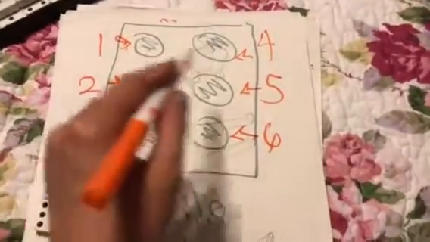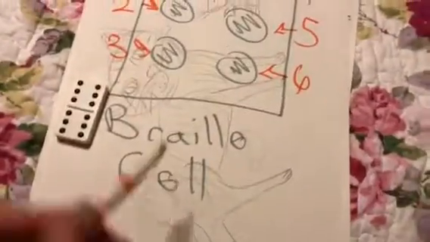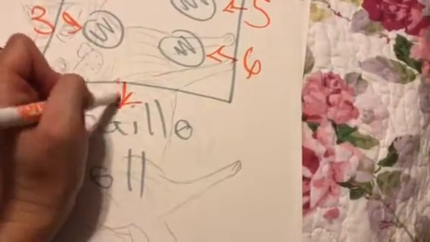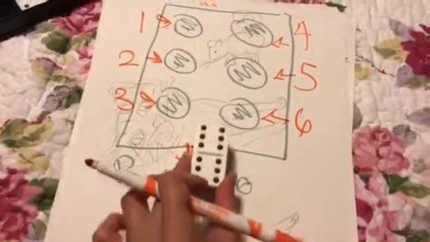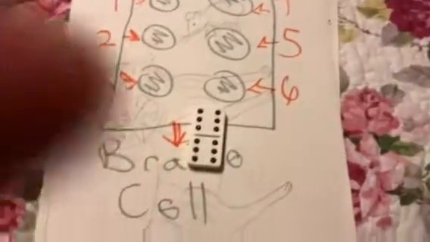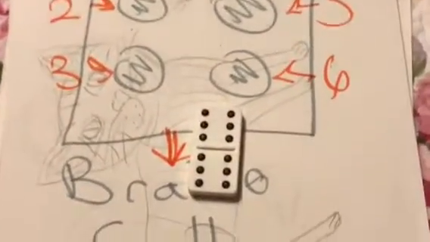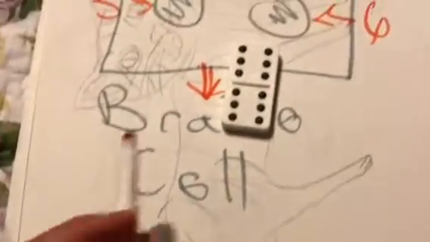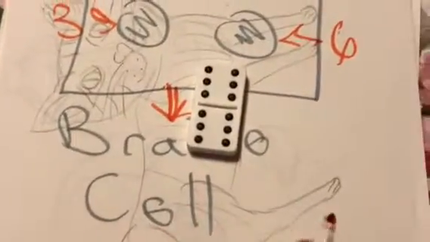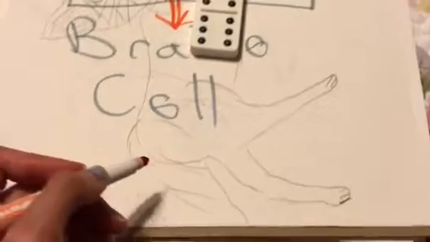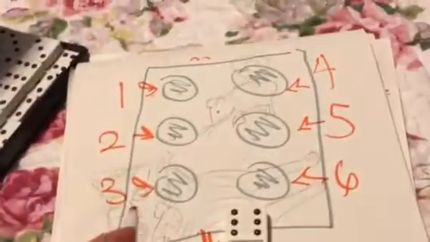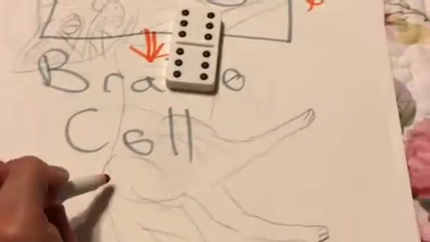These 6 dots are known as the Braille cell, which is this. That's what this is. And when we are making letters, for example, let's say the word, well, I can write out Braille or I can write out cell. Well, let's just do something simple. I was drawing a cat in the back of this. That's why you see the sketch of the cat. Let's write the word cat.